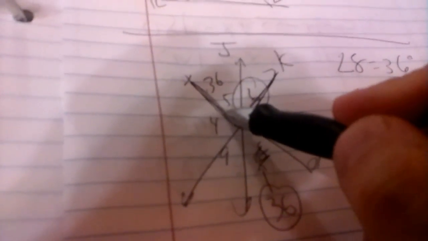Now, these two put together, notice the L is 90 degrees. Okay? So let's figure out what this is. Well, the good news is that if this is 36, this is the vertical angle to 36, so this is also going to be 36. So 5 is 36. Both angles have to add up to 90. 90 minus 36 is 54.